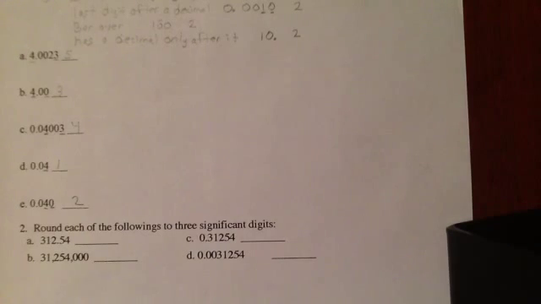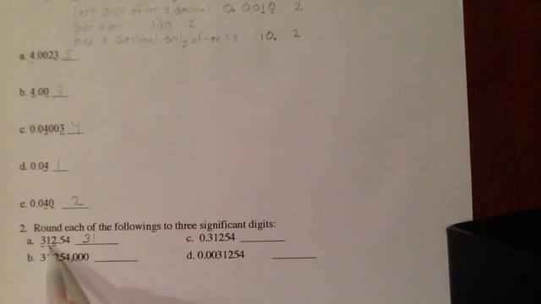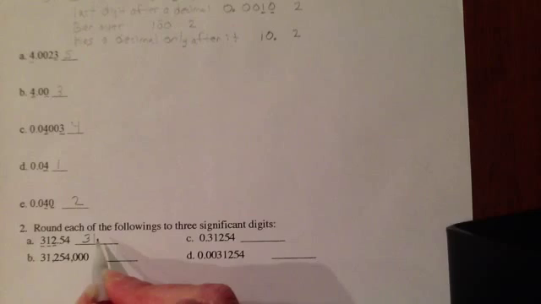Let's look at rounding each of the following to 3 significant digits. You start with your leftmost and count out 1, 2, 3. So you're going to write 3, 1. Now when you go to write the last digit, you need to look to the right of it. If the number is 5 or higher, you can round up, and in this case it is 5 or greater, so that would make the 2 become a 3.